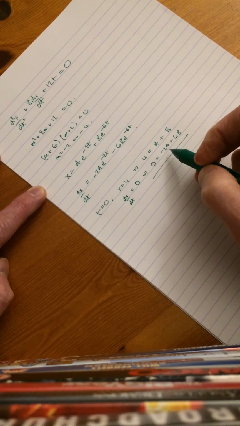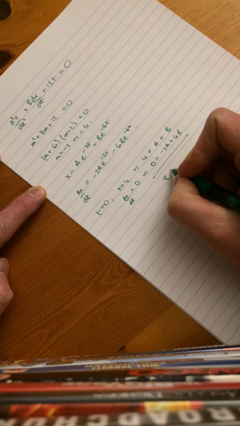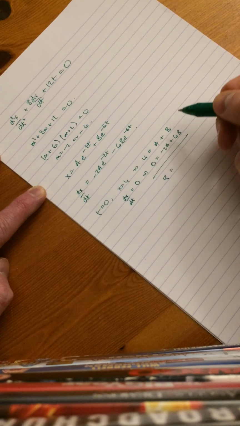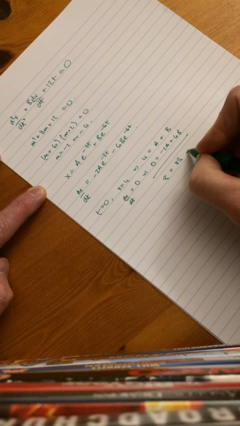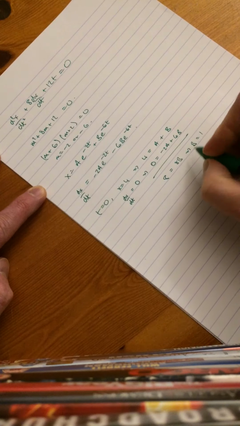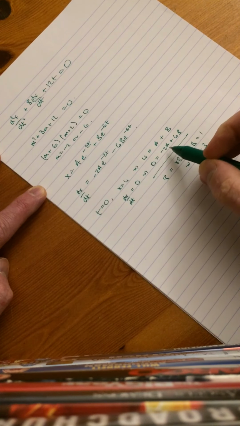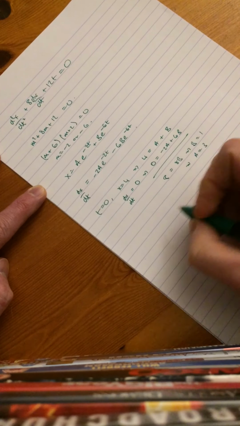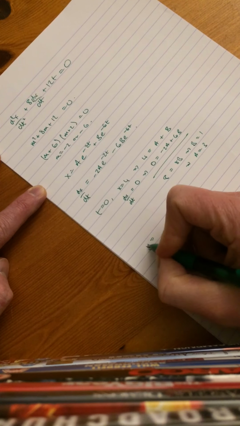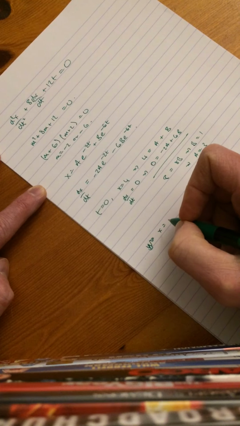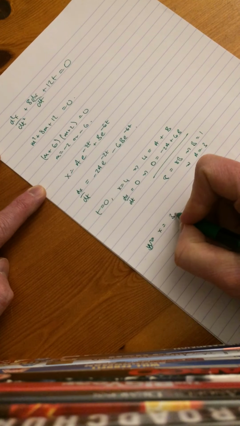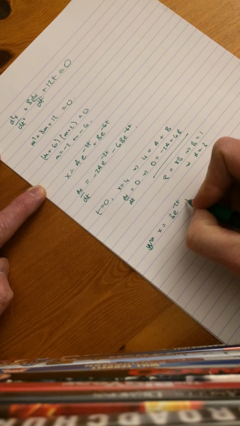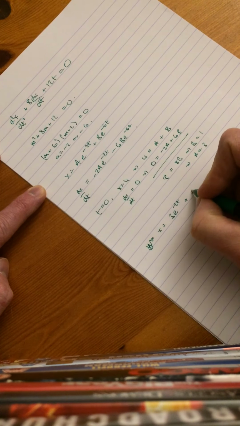Then just solve these simultaneous equations. I'm going to do twice that plus that. I've got 8 is equal to 8B, so B is 1. So A is 3. Does that work? Minus 6 plus 6, yeah. So our function x is 3 e to the minus 2t plus e to the minus 6t.